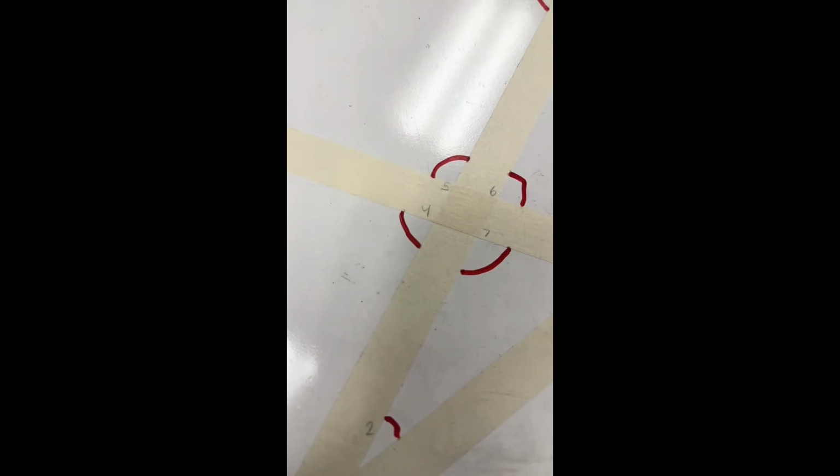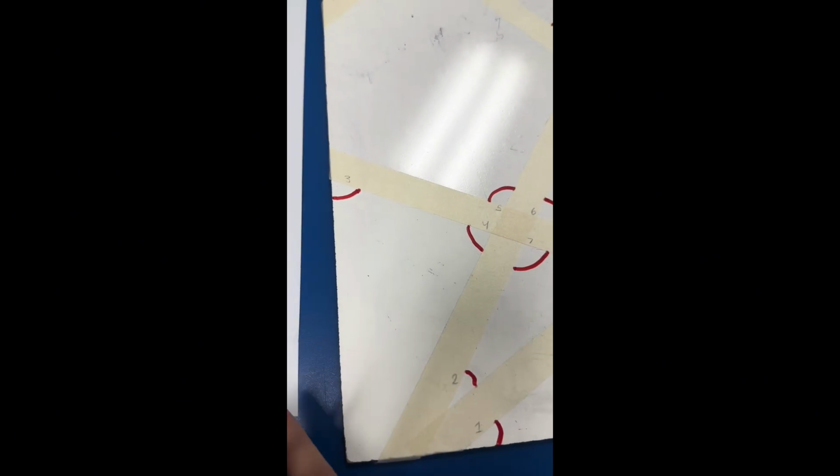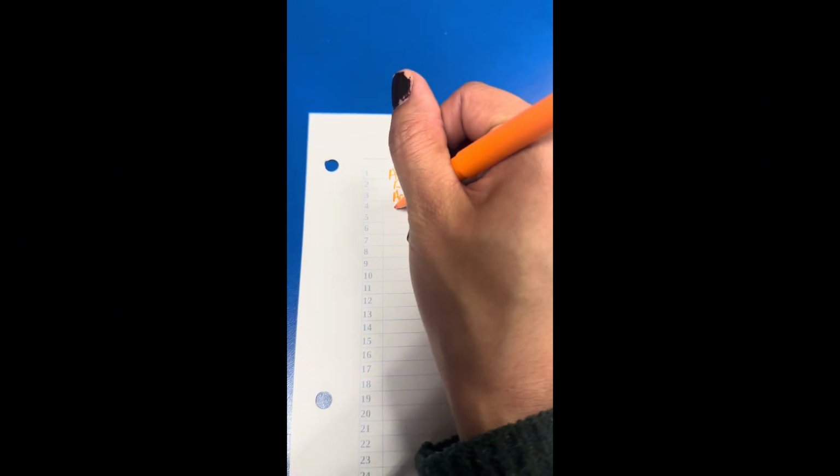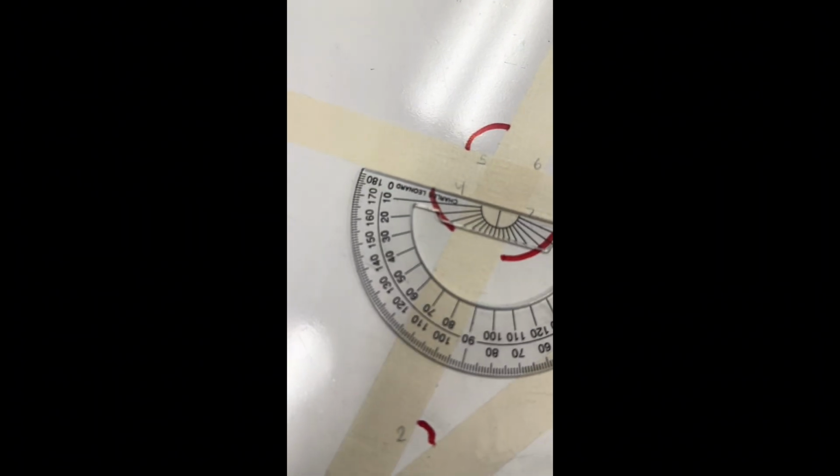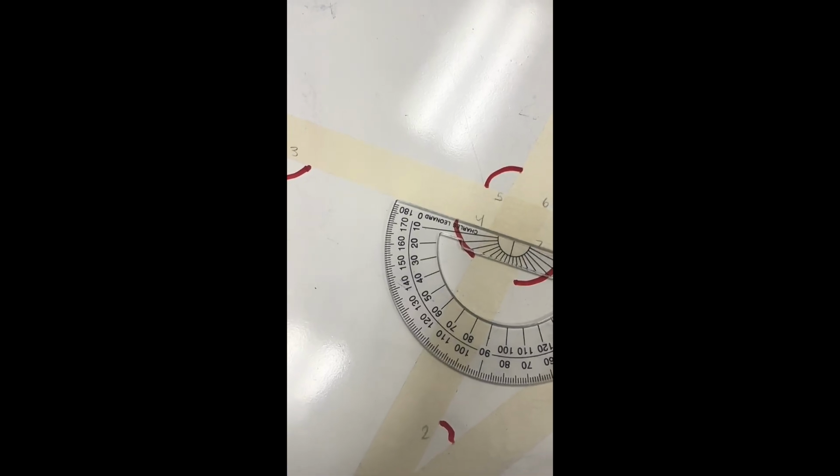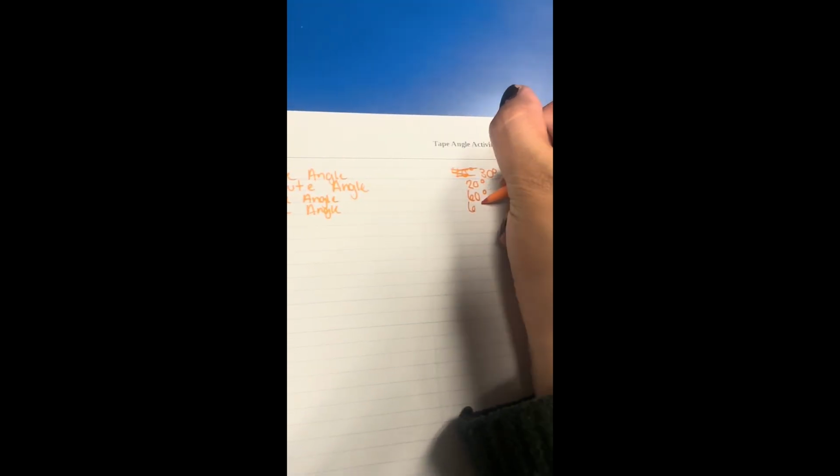Okay, let's go to angle number 4. And it is right here, identified with the tape. This one, I see, again, it is less than 90 degrees. It's not indicated with the box. So I'm going to go to number 4 and write acute angle. Most of these are a lot of acute angles. And now let's go ahead and measure it. Line up that 0. And I know this is upside down, and it's hitting right about 60. So let's go ahead and put 60 degrees.